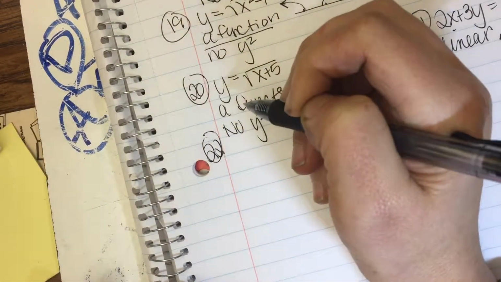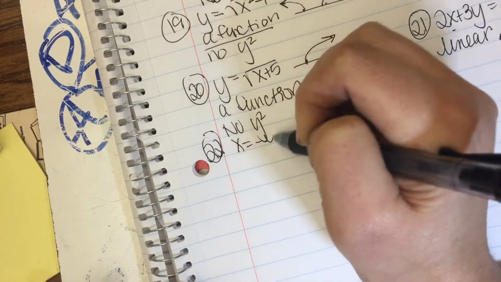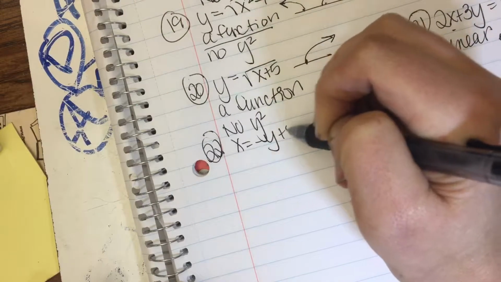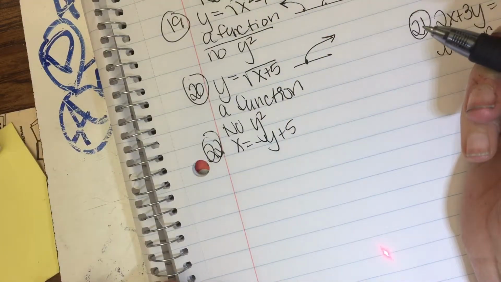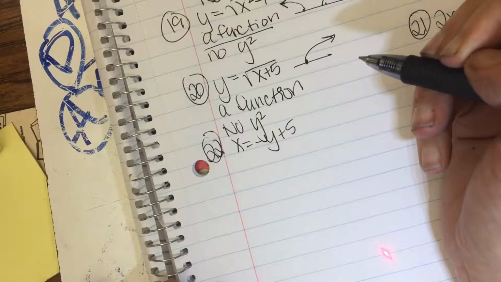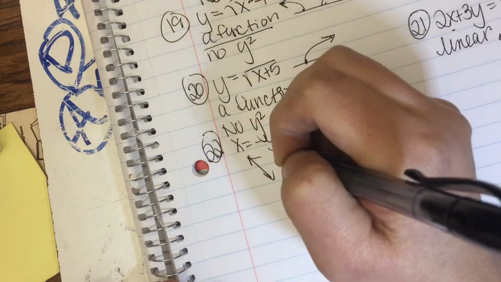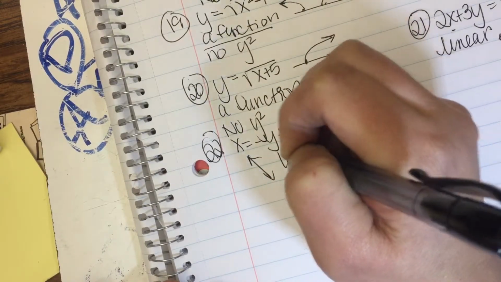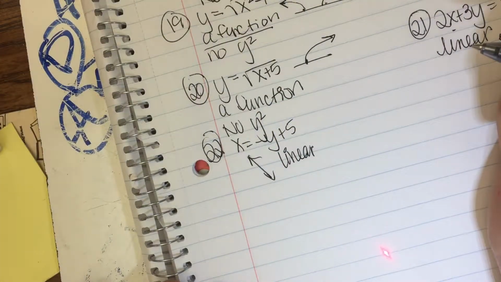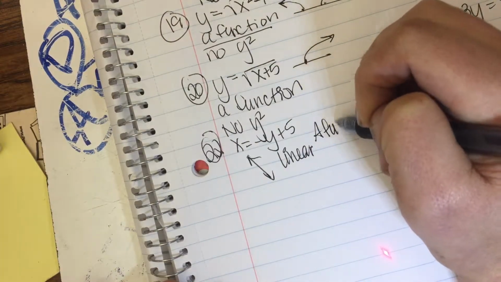22. You're going to have x equals negative y plus 5. It's okay to have a negative on the y. It's still a linear. It's just going to be a downward facing linear. So it'd be something like this. Again, you don't need to know that for right now. As long as you know that it's not a y squared, you can say it is a function.